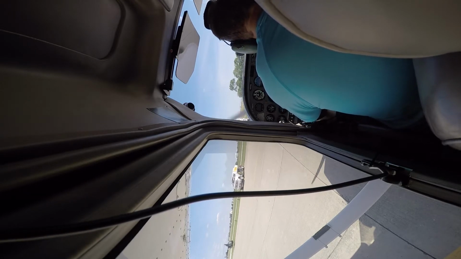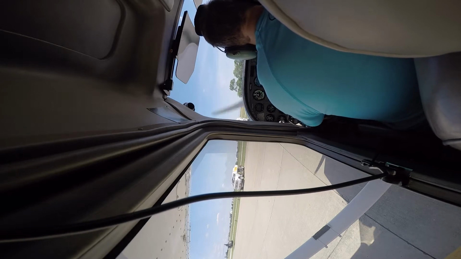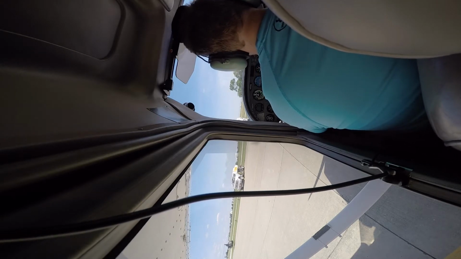Altimeter 3029. You're going to use the density altitude, 1,800. And you're going to hit it again.